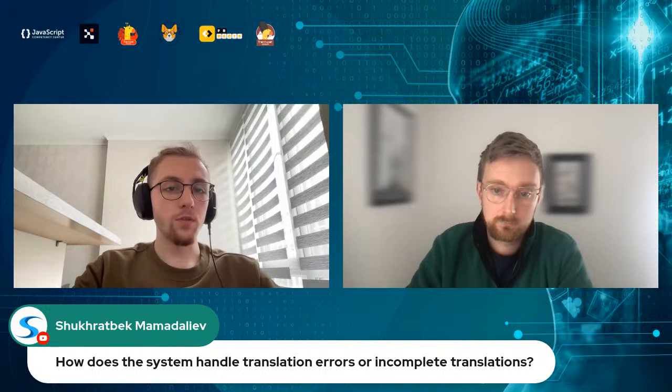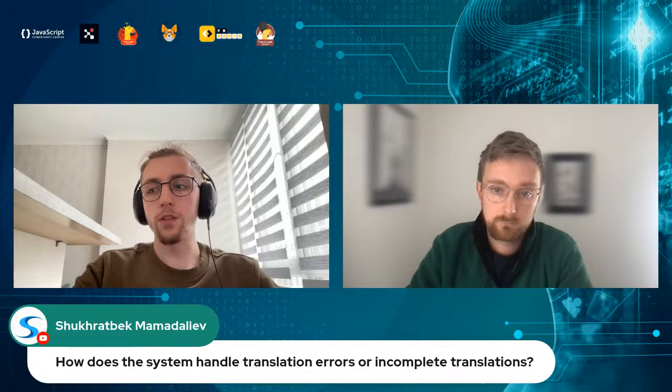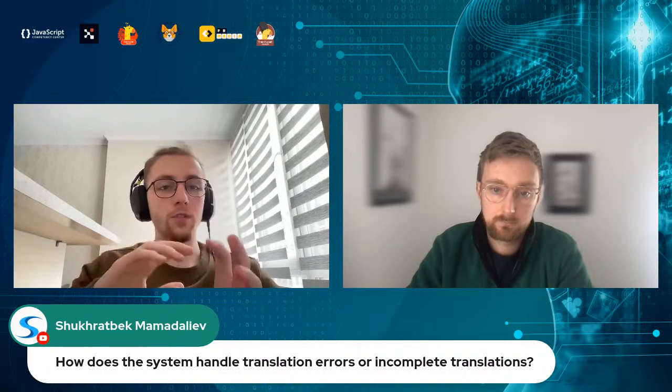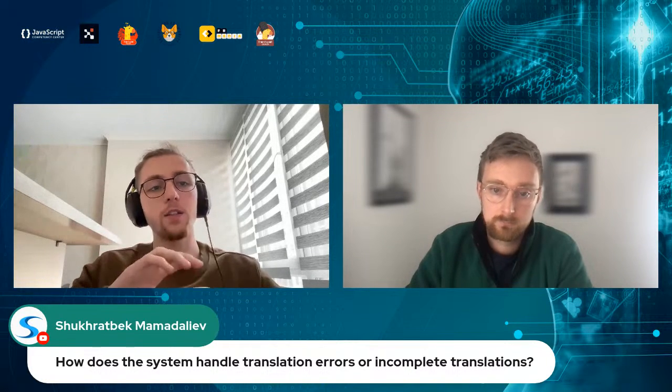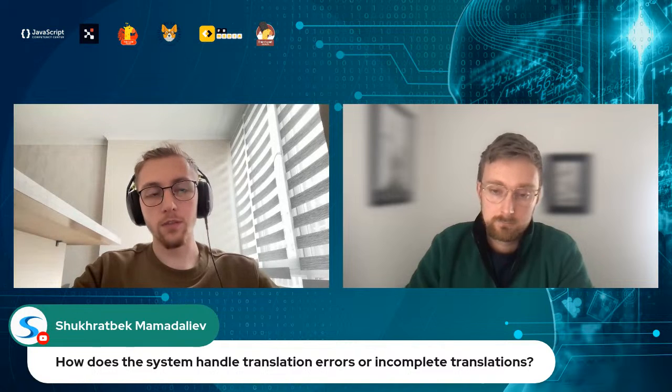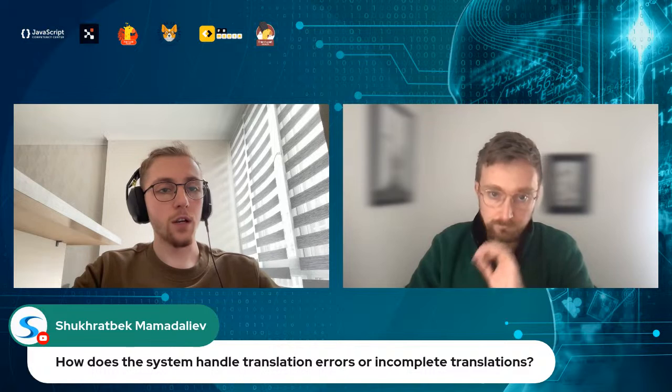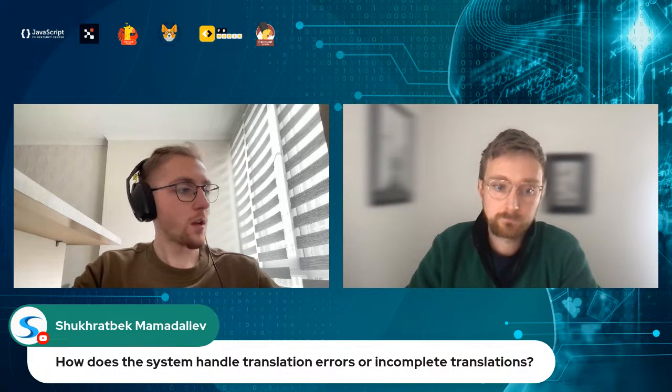So they will ping you to investigate the root cause. We're in the process of building a UI extension for endpoints that will show different kinds of root causes and run sanity checks before sending content for translation. That's how we handle and how we plan to improve translation errors.